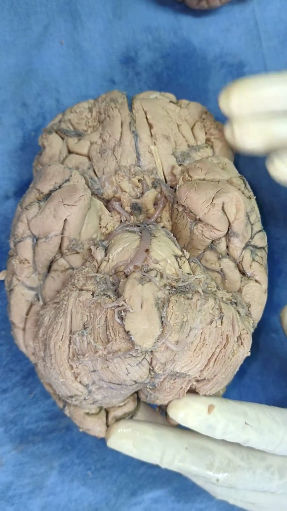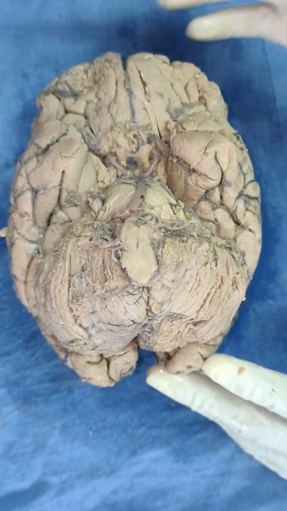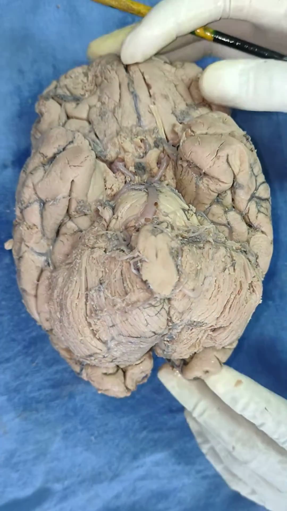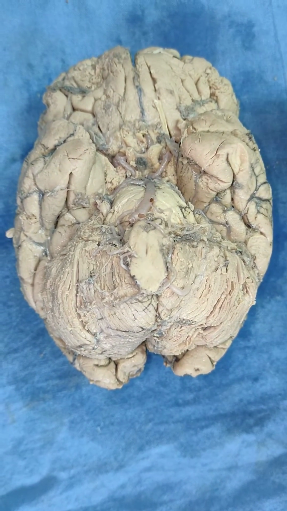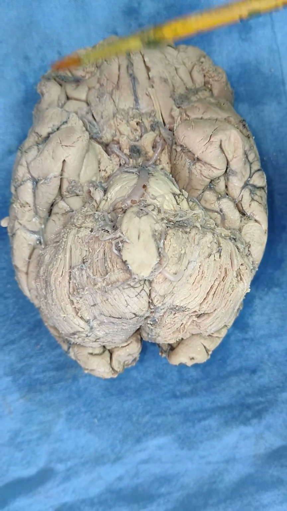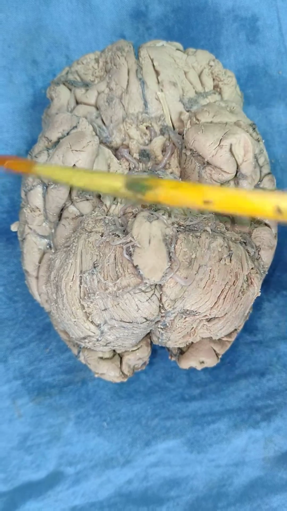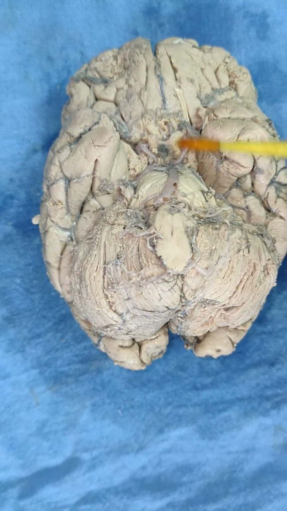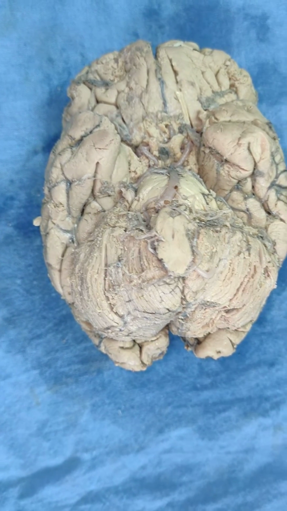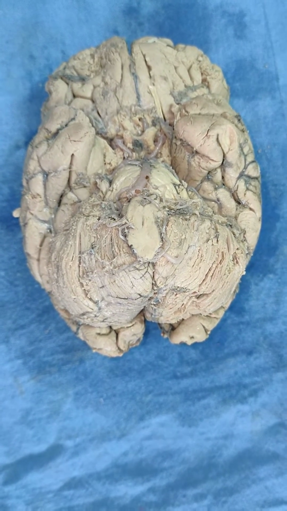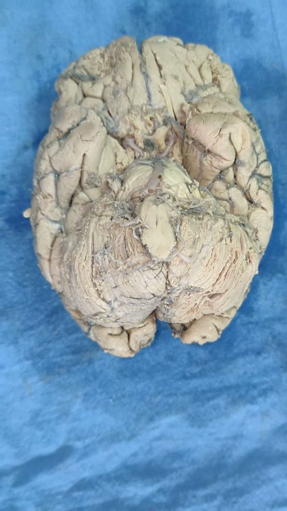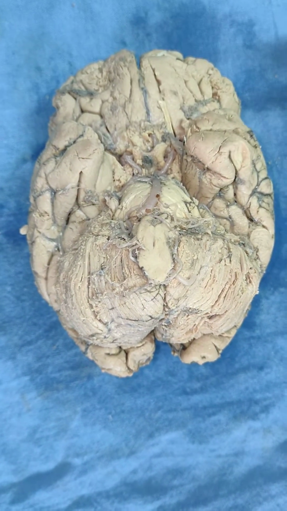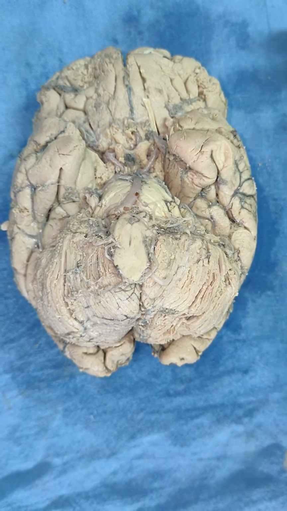Anatomically, from above downwards, you will have to speak about the various parts of the brain stem. So grossly these were the various parts of the brain seen in the base of the brain. I'll repeat again: the frontal lobe of the cerebrum, the temporal lobe, the occipital lobe, then the cerebellum, and the three parts of the brain stem. Now let's understand which other structures are seen in the base of the brain.